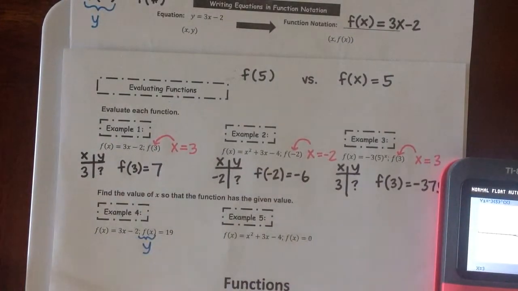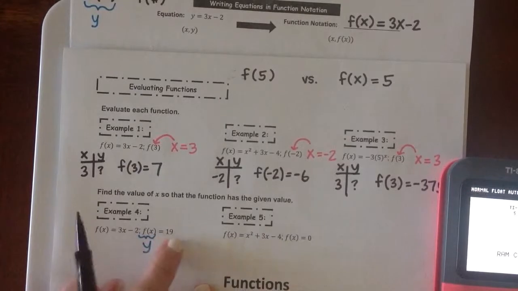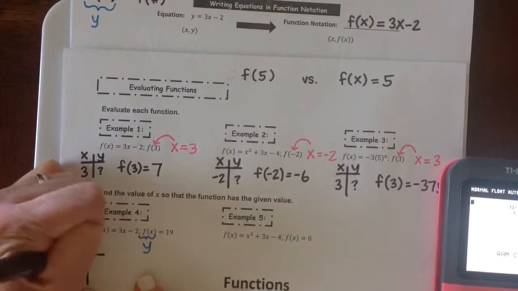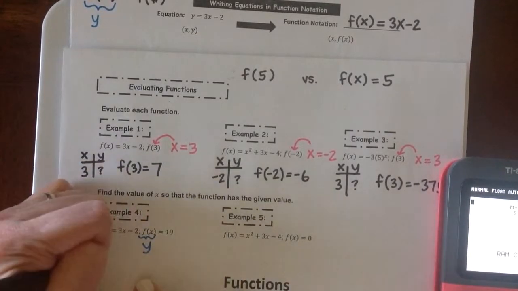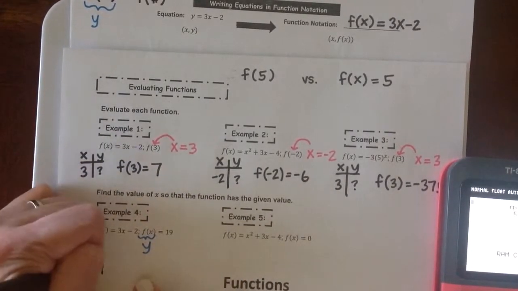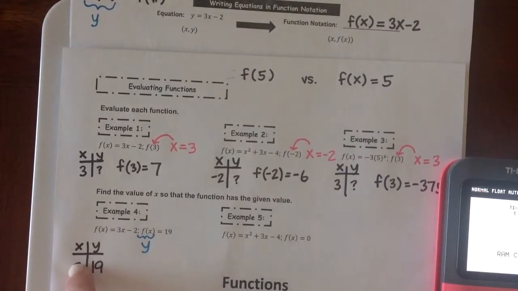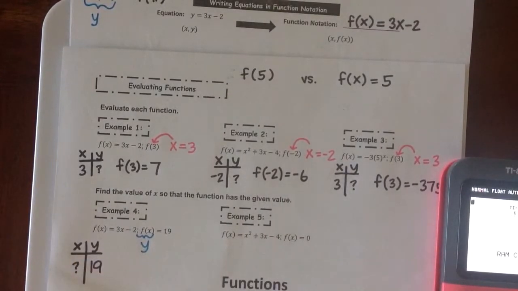So my equation is f of x is equal to 3x minus 2, and they're saying f of x is equal to 19. So when they say it like this, when your number is after the equals, what they are saying is, okay, your y value is equal to 19. Now I want you to tell me the x value. What is my input value that is going to give me an output of 19?